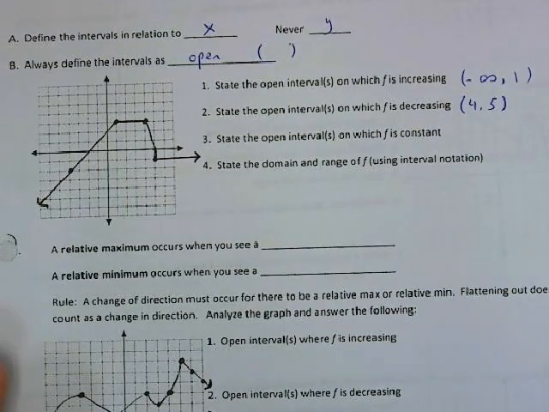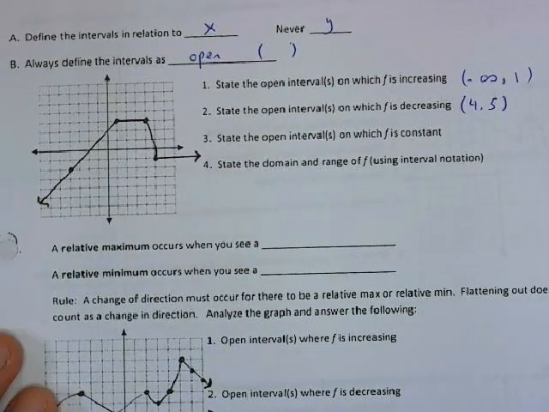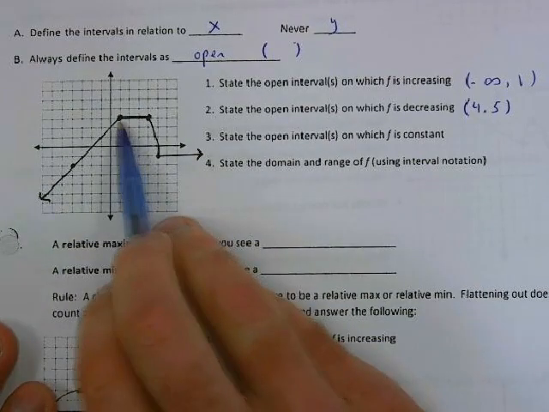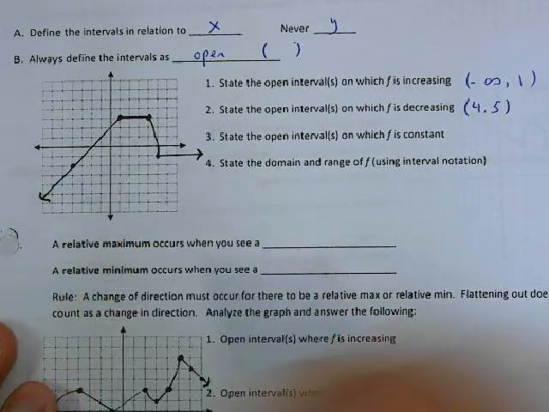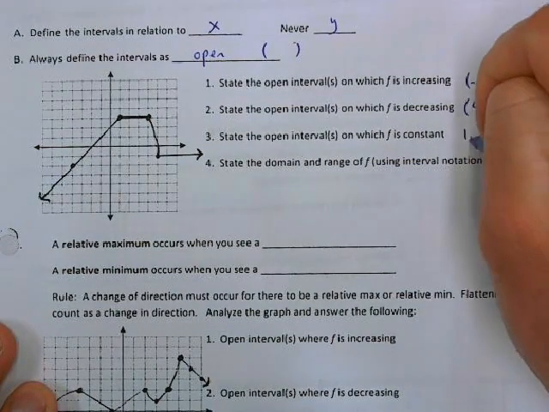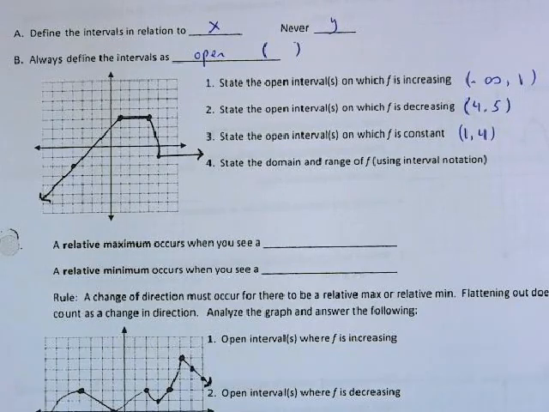And the next, where's my function constant? Where is it horizontal? Okay, well, we got a little chunk right here that's horizontal from an x value of 1 to an x value of 4. So it's constant from 1 to 4.